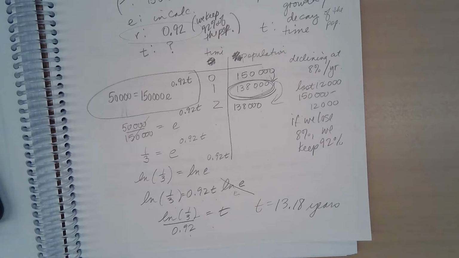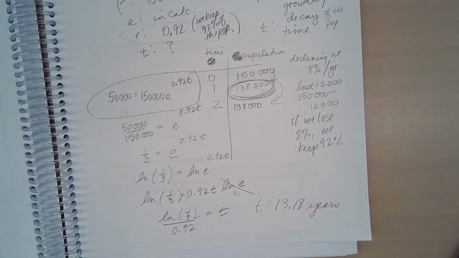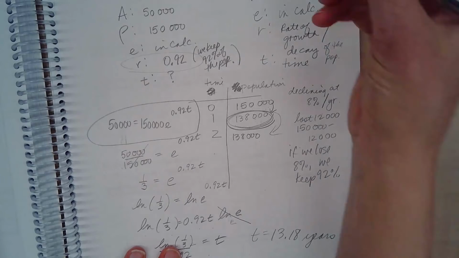Divided by 1.92. Okay, so 1/3 equals 0.92. For some reason, I can't figure out why it's not working. And it should work, right?